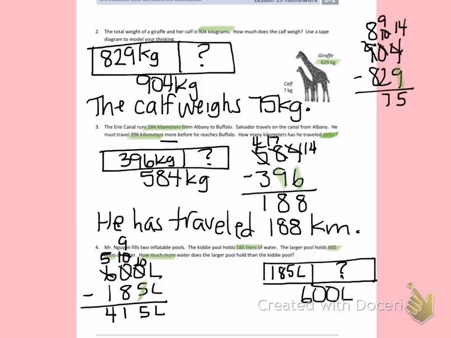That means how much more water does the larger pool hold than the kiddie pool? The larger pool holds 415 liters more.